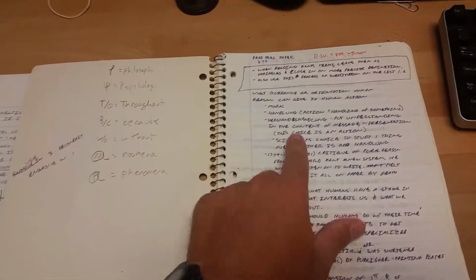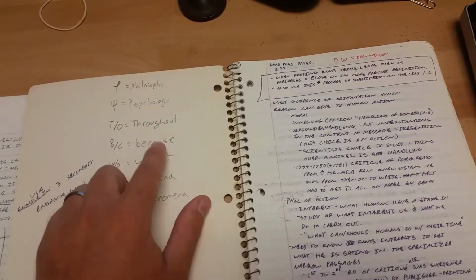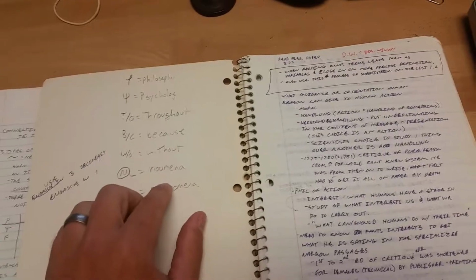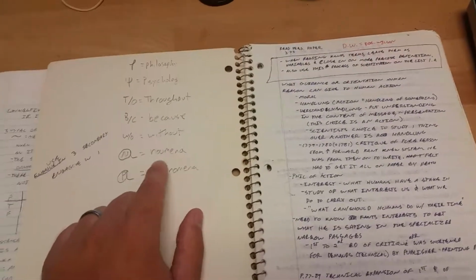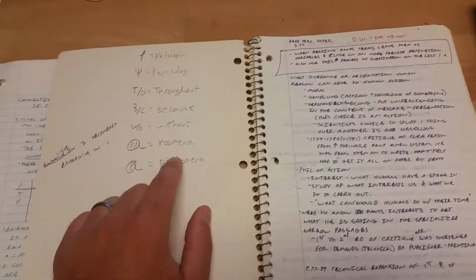The second thing I realized was I was wasting a lot of time writing notes that could have been condensed. So this is a class on this philosopher named Kant. The word philosophy came up a lot. The word psychology came up a lot. Throughout is a normal word I use all the time, and without comes up all the time. And there's these 2 fancy names, noumena and phenomena. These came up all the time in this class about this philosopher Kant.